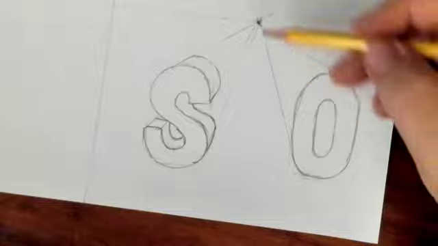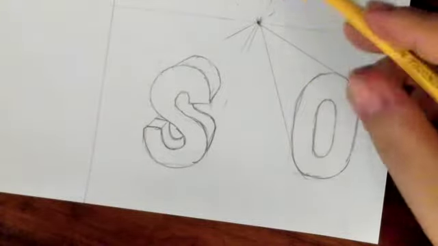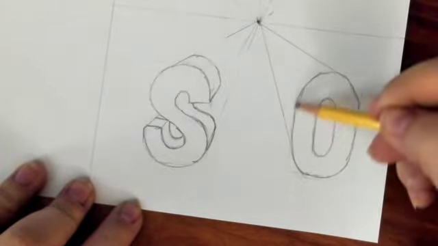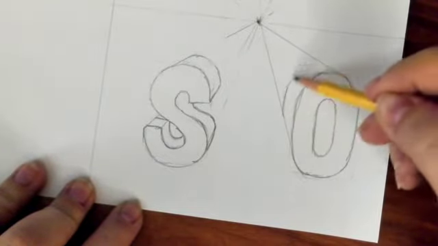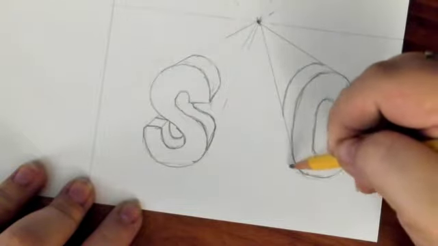Now this one's pretty easy. That's actually the only two lines you have to do back to the vanishing point. And then to chop it off, you just follow the line that you created in the first place. Follow this curve that you drew for your O.